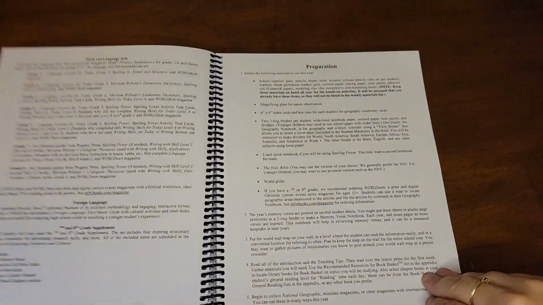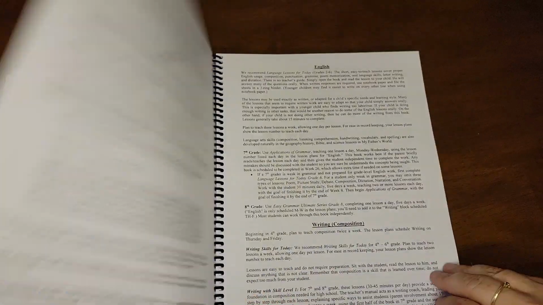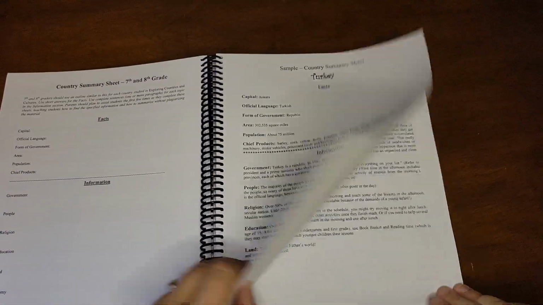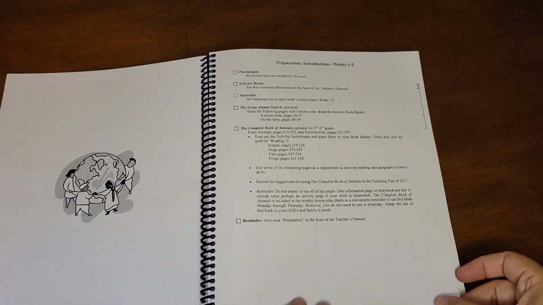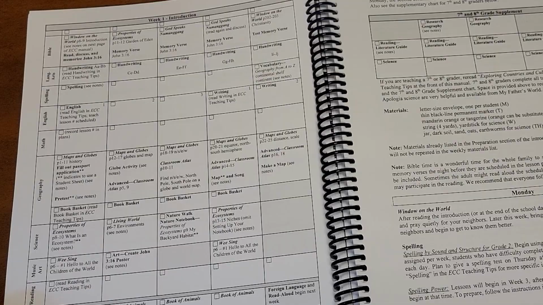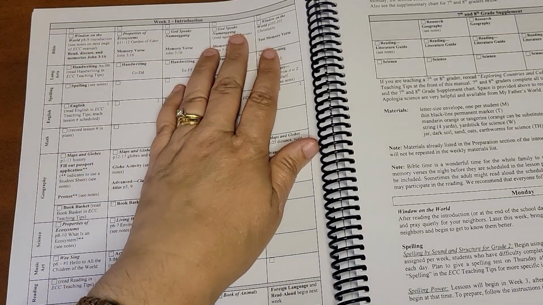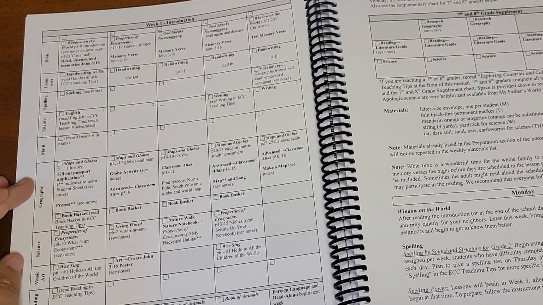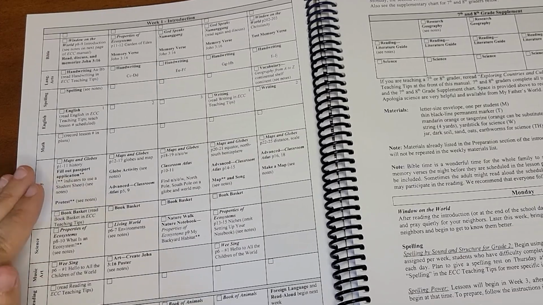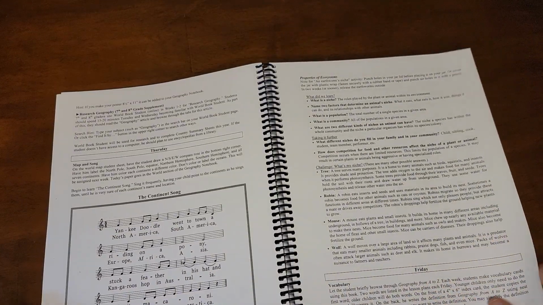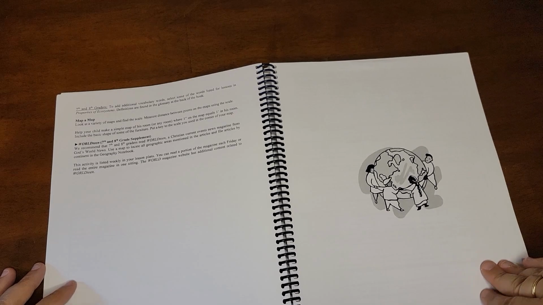This manual gives you quite a bit of information in how to prep, teaching tips, and what you're wanting to do each day. As you can see, they give you a sample, and then it does include a wonderful plan for how to utilize it. So you can see for each day within the week, you can cover Bible, language, spelling, English, etc. And it gives you what you are supposed to do for that day. And then you can look over here, and on each day it gives you more detail of how to utilize it. So this is a boxed curriculum.